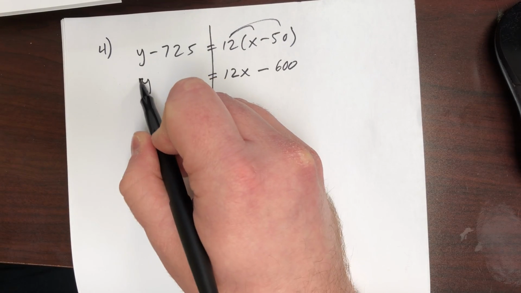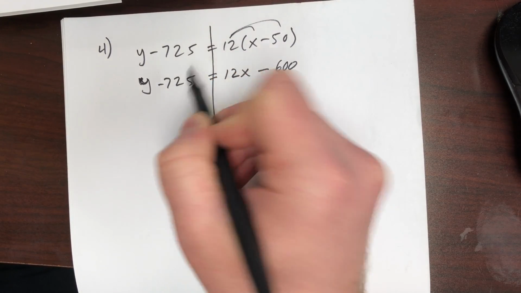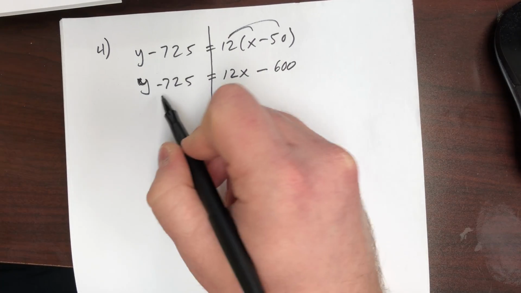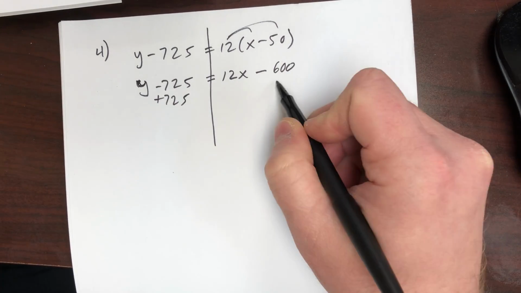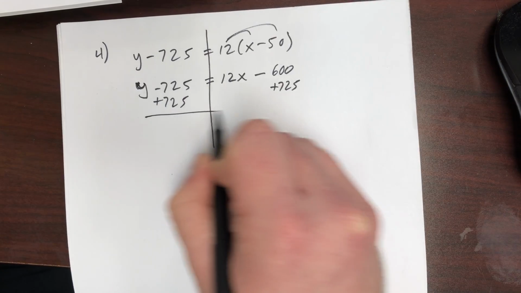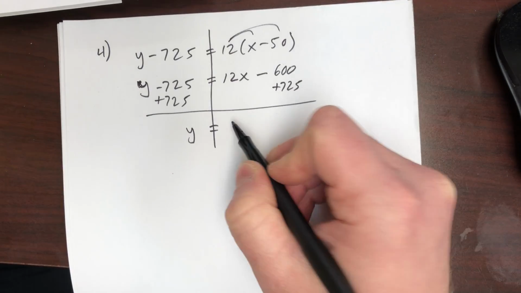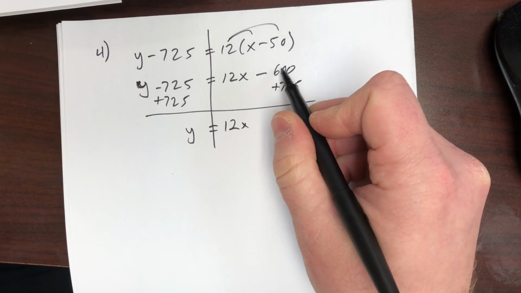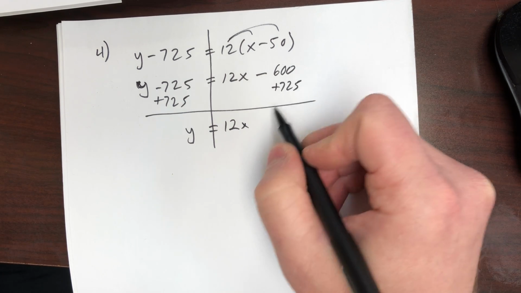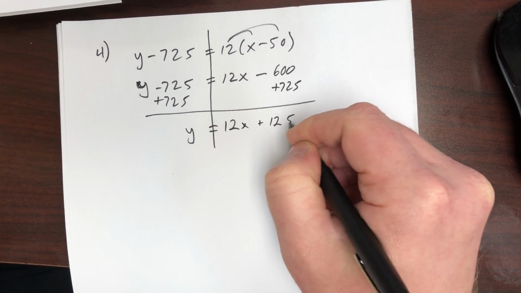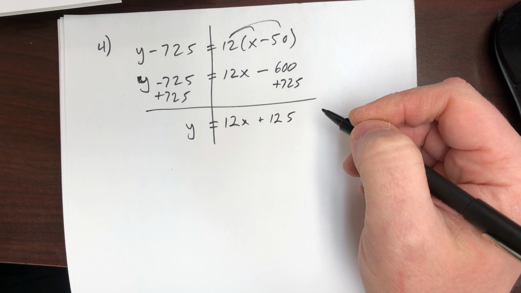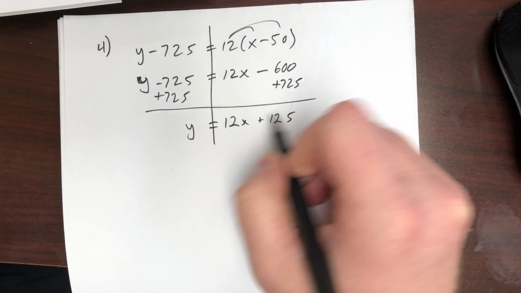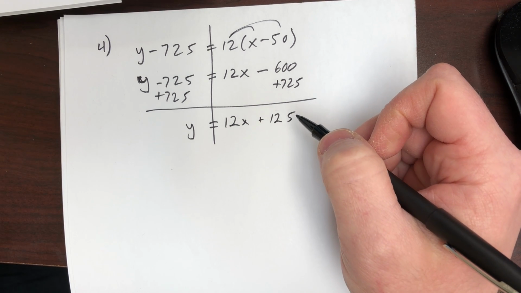So now I have y minus 725 is equal to 12x minus 600. Now I just add the 725 to both sides. So now I get y is equal to 12x negative 600 plus 725. That gives me plus 125. So now I've got a slope-intercept form equation.